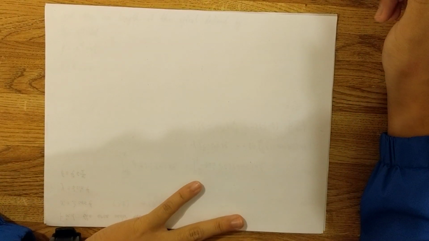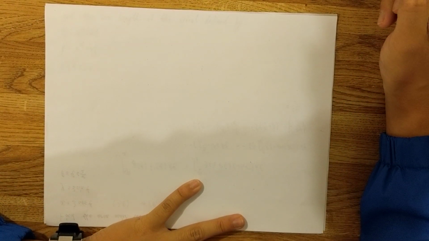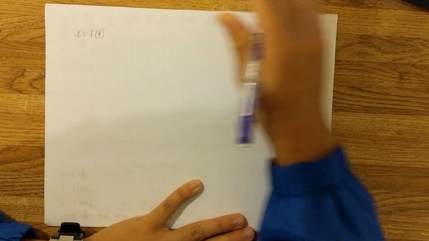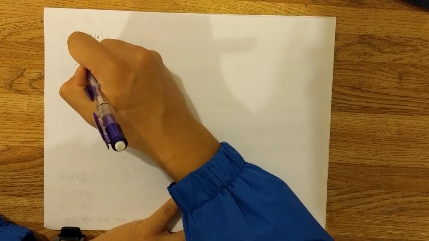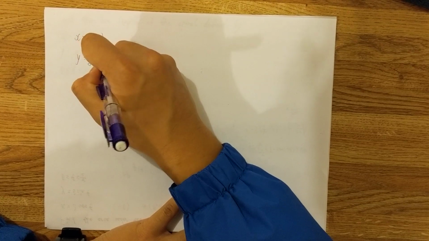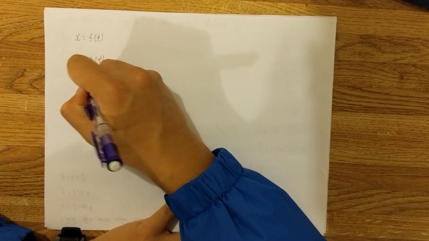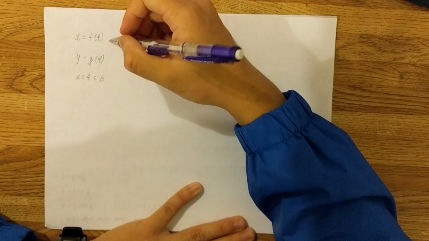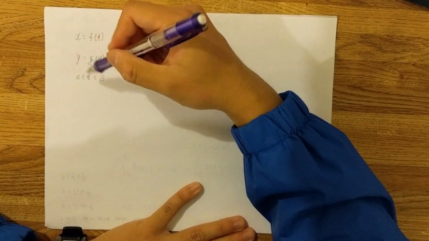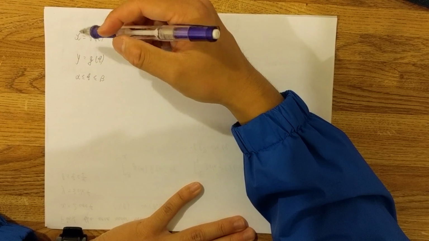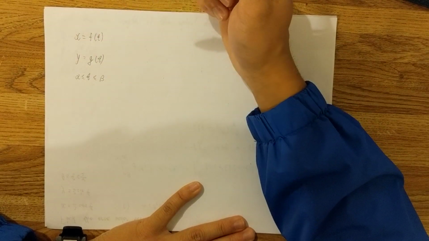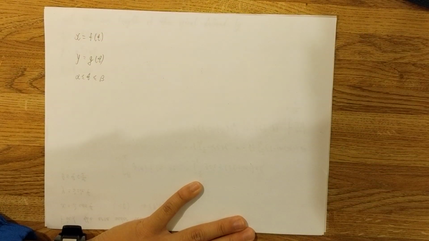So if a curve is given by a parametric equation, still x equals f(t), y equals g(t) over the interval from alpha to beta, where the derivatives of f and g are continuous in the same interval, and the curve is traversed exactly once as t increases from alpha to beta, then we can compute the length of the curve with the following integral.